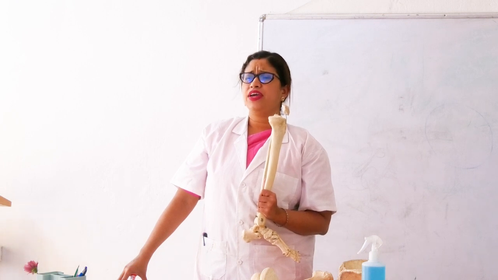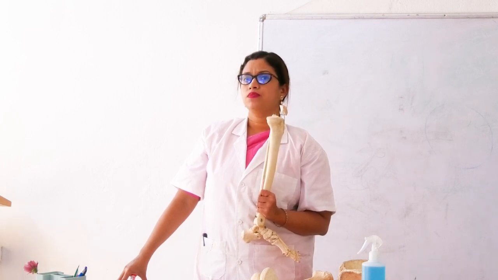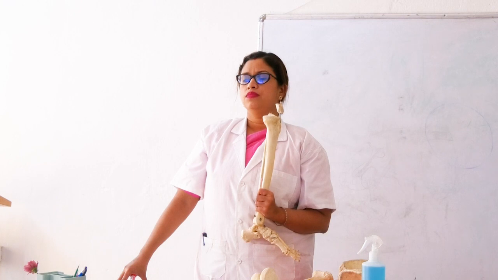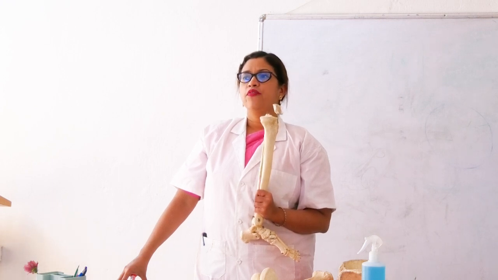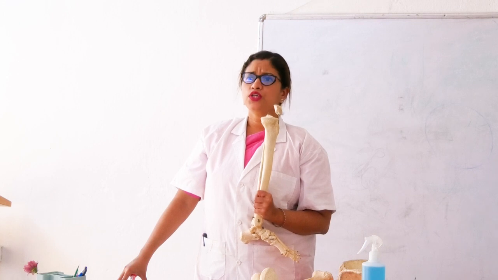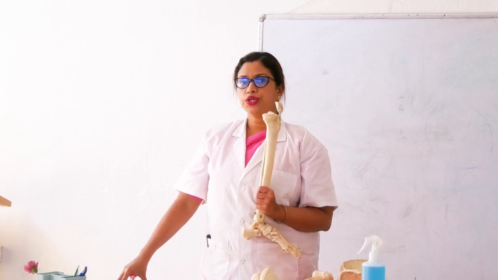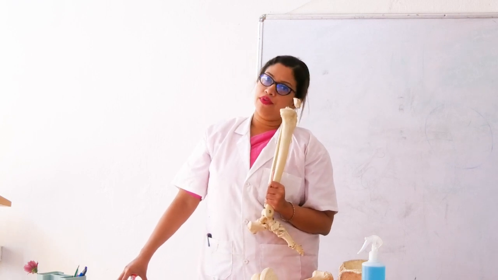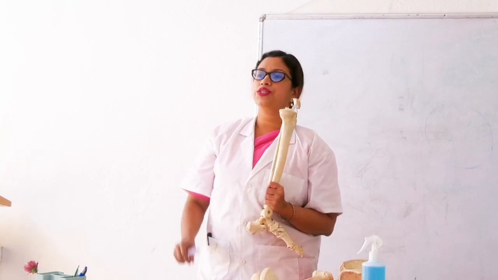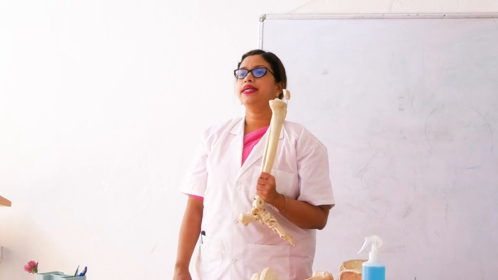Does it have any function in the knee joint? Very easy. Where is the origin? Above the knee joint, right? Definitely there would be a function. So what is the function? Flexion of the knee joint. So number one function is flexion at the knee joint.